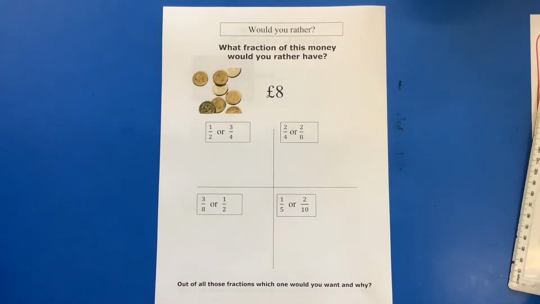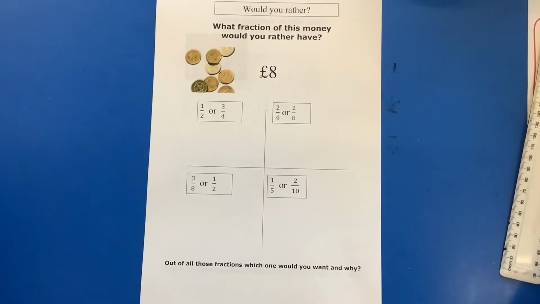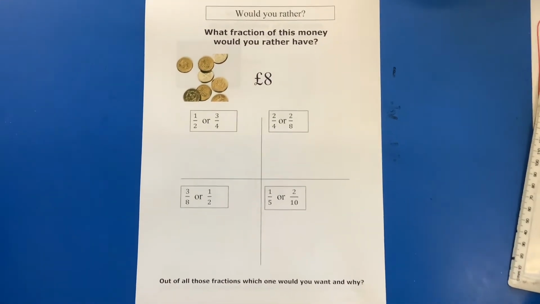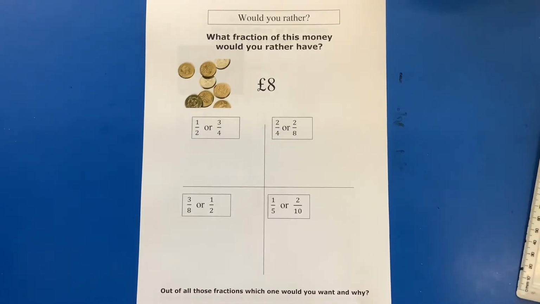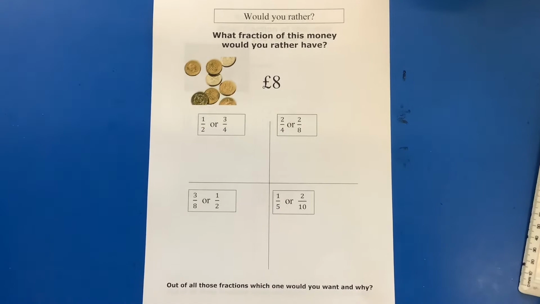Hello Year 5, so today we're going to put some of the fraction knowledge that hopefully you've learned over the last 2 weeks into practice. And this is a game of would you rather. These sheets unfortunately aren't in your packs, but there's going to be photos of them, so you can pause the video.